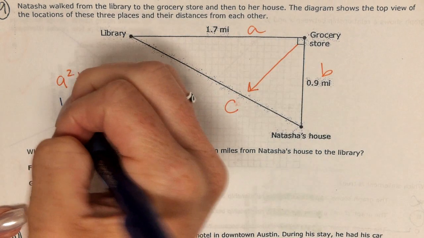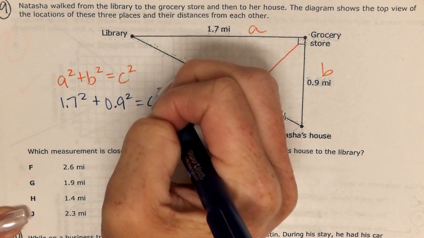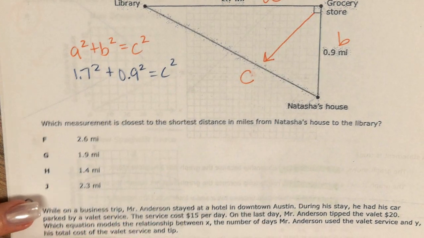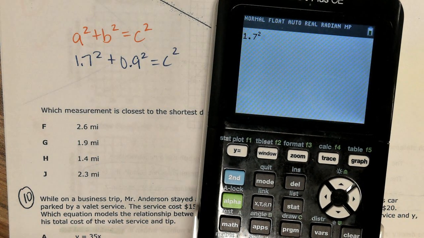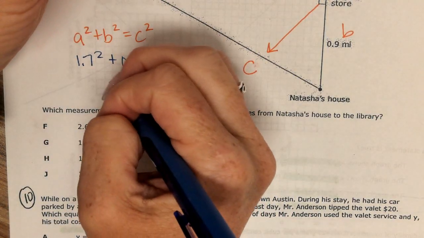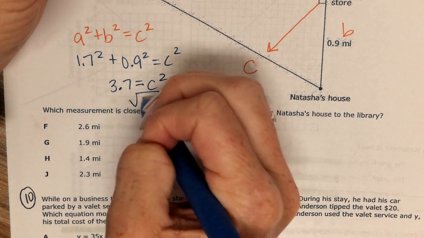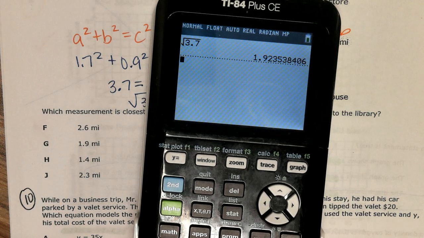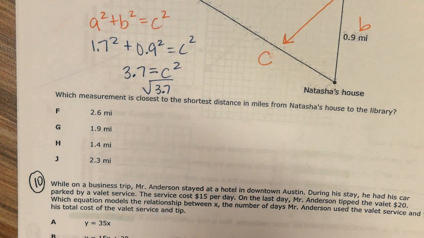So I'm going to do 1.7 squared plus 0.9 squared equals c squared. Am I going to add or subtract? Add. So I'm going to do 1.7 squared plus 0.9 squared, and my answer is 3.7. Is that my answer? No. What do I have to do to that? Square root it. The square root of 3.7 is 1.92. So which answer is closest? G.